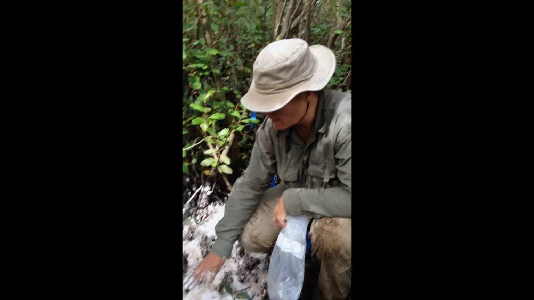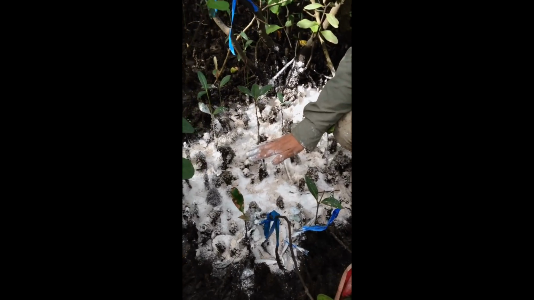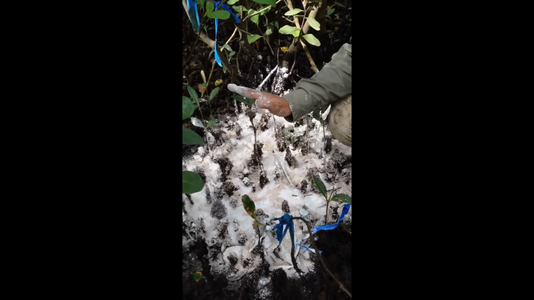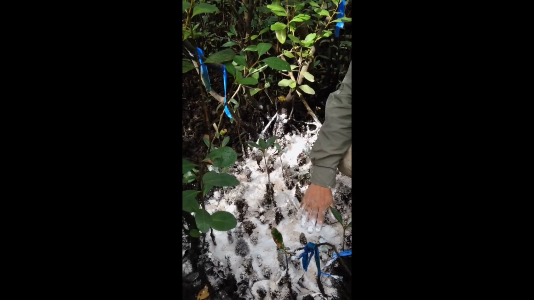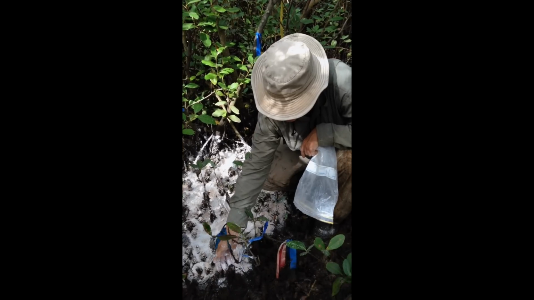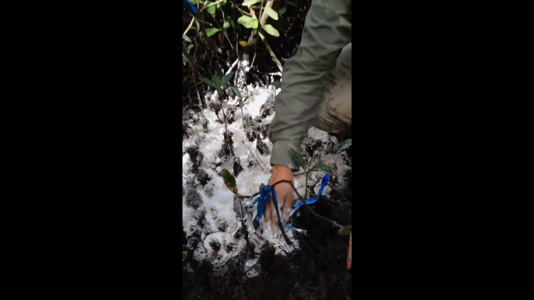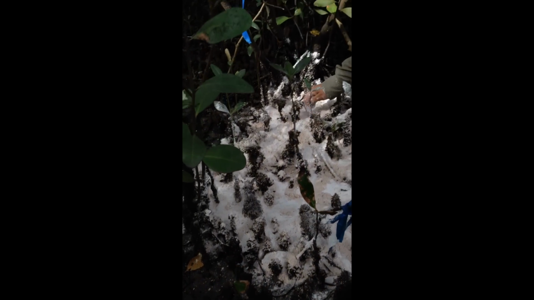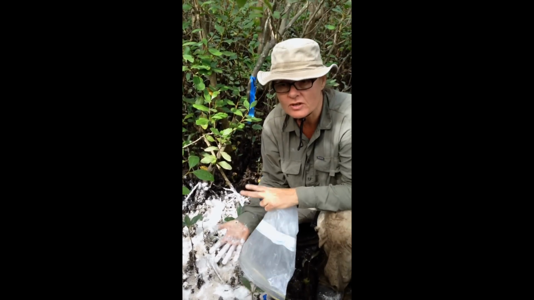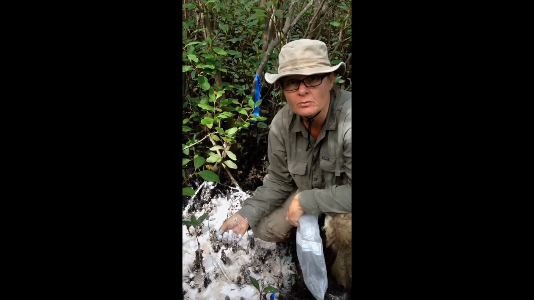layer. And that means later we can come back in 6 months, in a year, and we won't be able to see this white layer because it's going to be covered with sediment and leaf litter and the algae that grows on the surface. This is the macroalgal community that grows on the roots. So this allows us to look at the amount of material that comes on the surface that contributes to increasing the soil volume of mangrove forests.